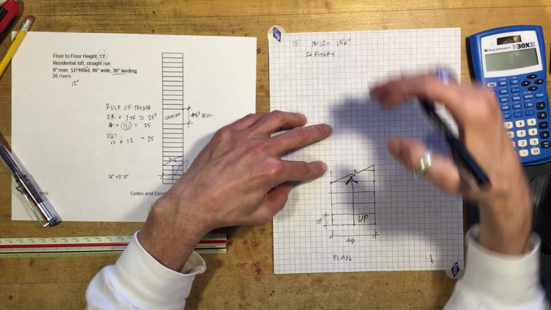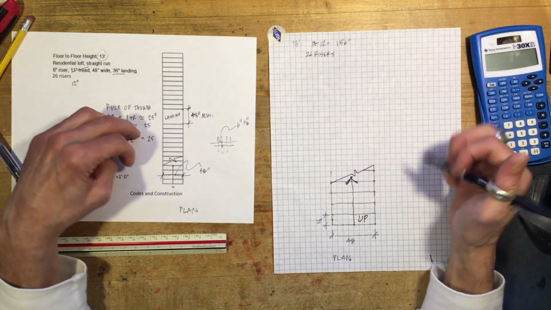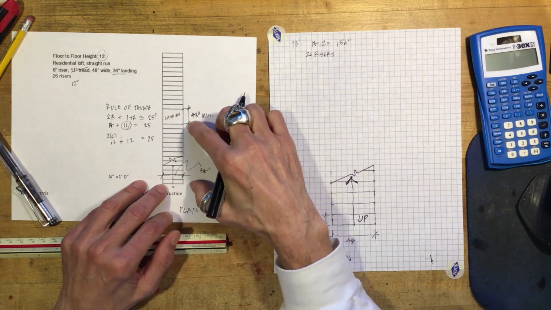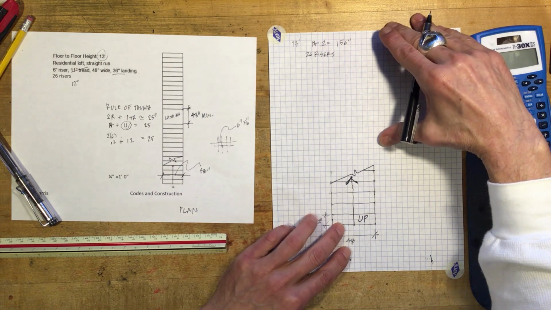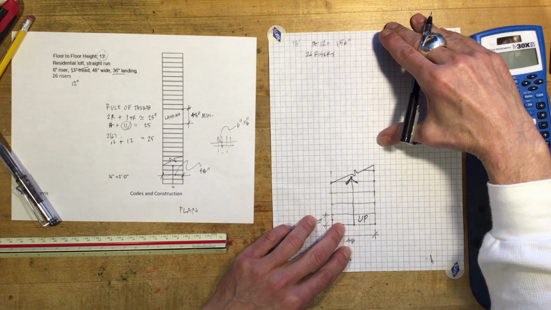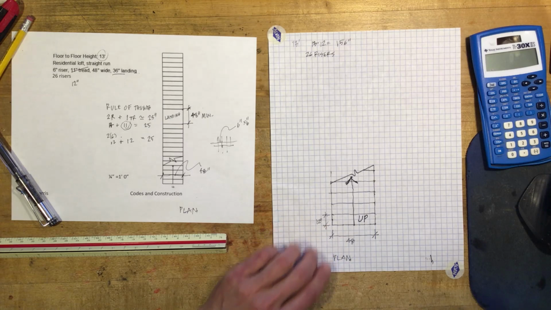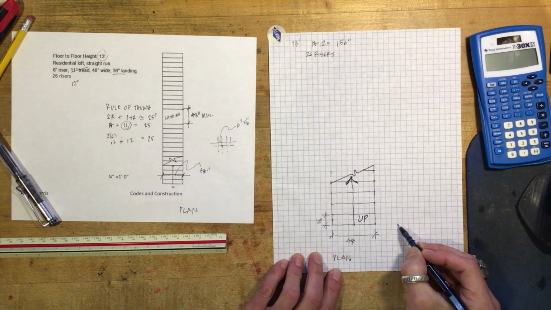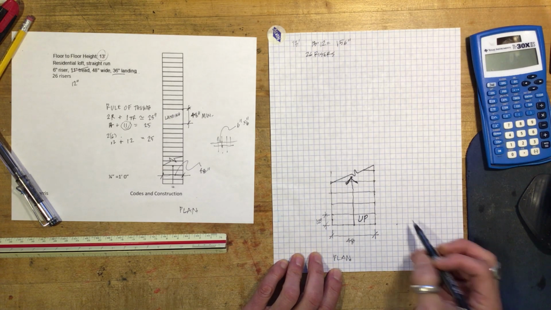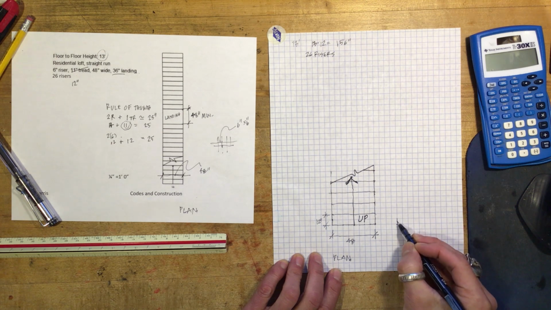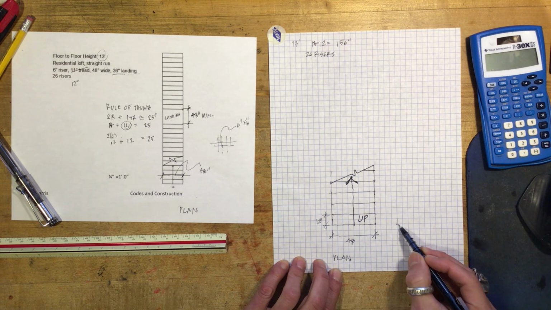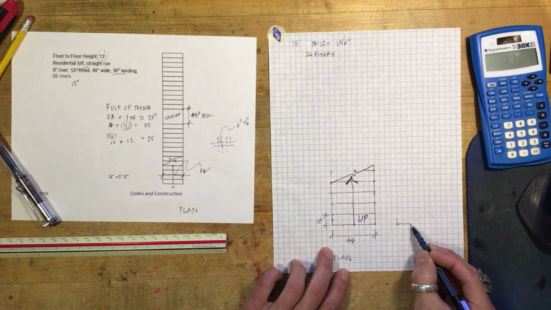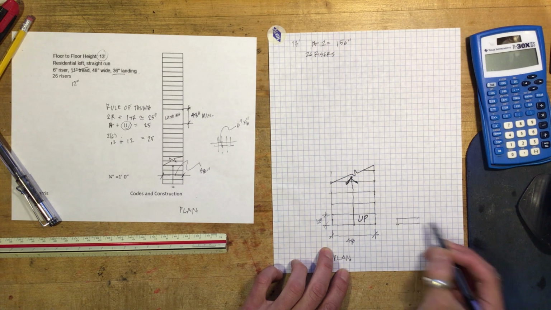There's a couple ways of dealing with the stair beyond. If I'm going to draw all of these, I'm going to need a bigger piece of paper here, right? So presumably, if I change the scale so that one of these squares is 12 inches, I could draw this in half the space, right?